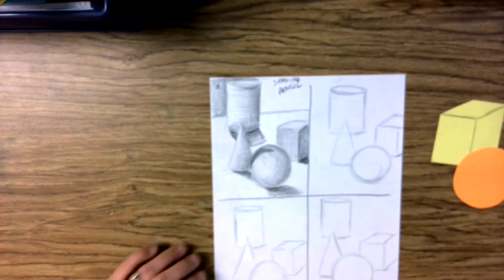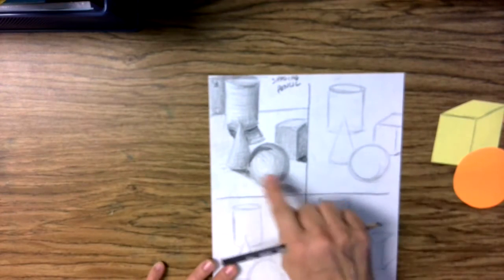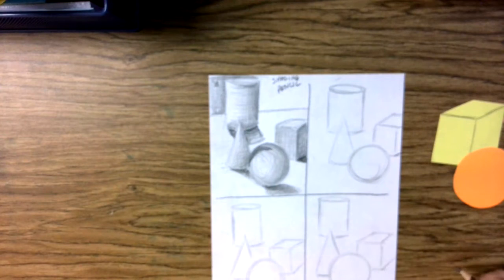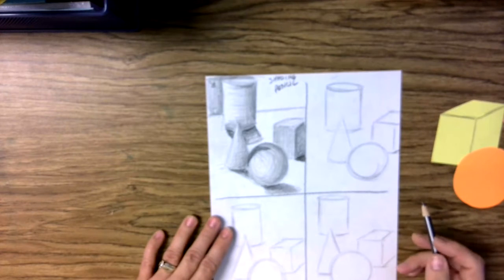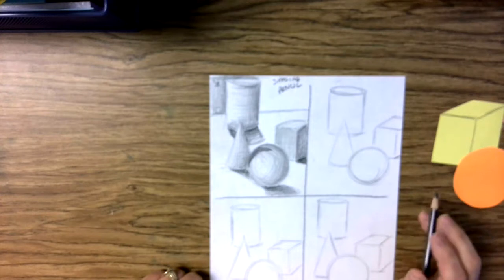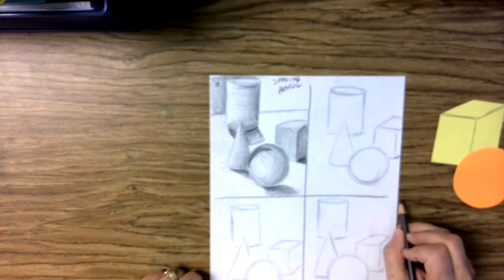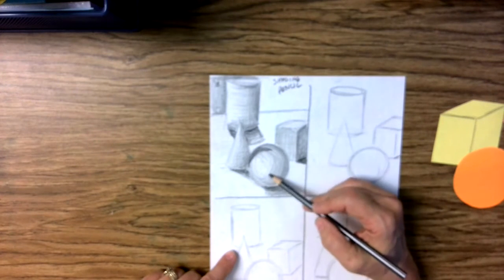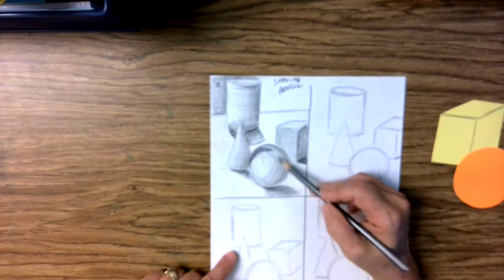Also note, I'm not using my fingers to smear this and make it nice and smooth. We want to see you control it with your pencil and pressure. So don't use your fingers, don't use a tortillon. We're working with controlling our hand and our pressure when we come to shade. So work on that in your sketchbook.